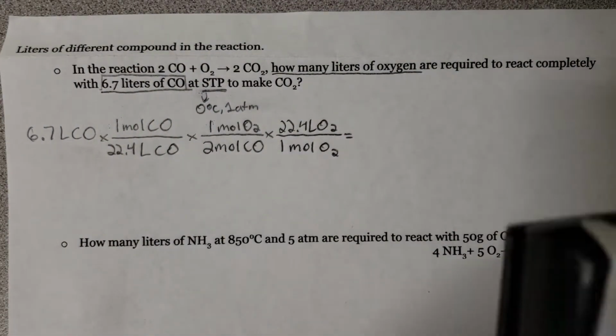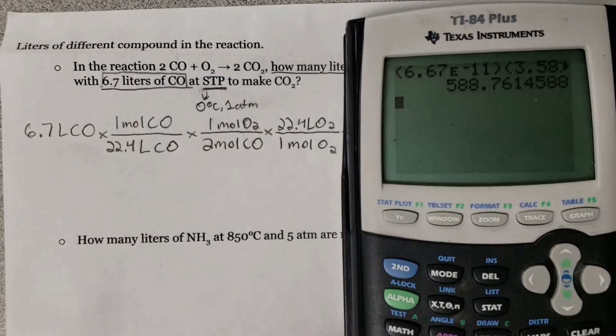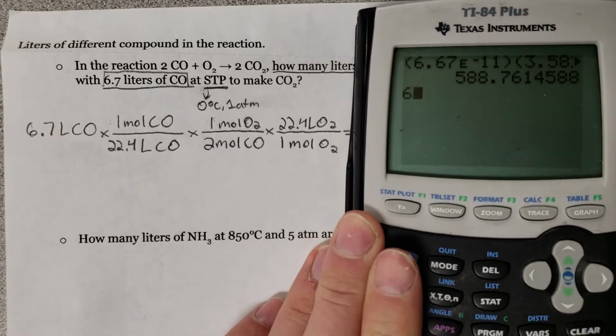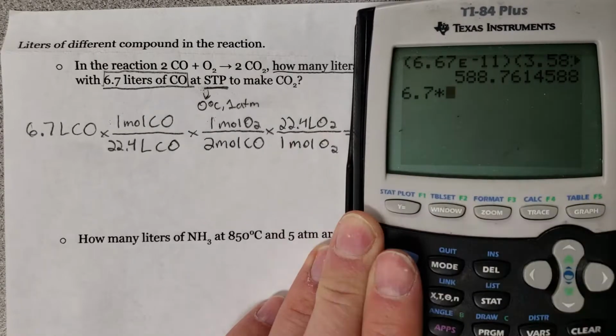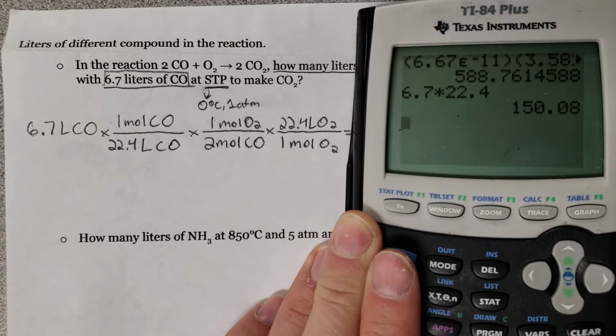Again, putting everything in parentheses on top there. I'm going to try and angle this so it's a little easier to see. We've got 6.7 times 1 times 1, so we could just do times 22.4. I recommend getting an answer for the top, especially if you're struggling here.